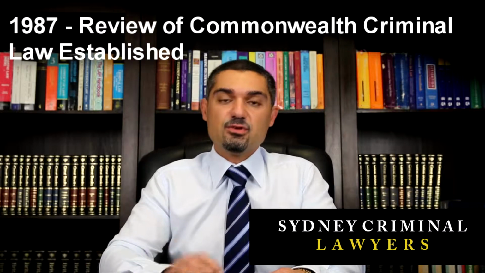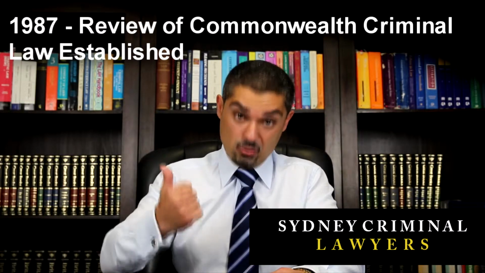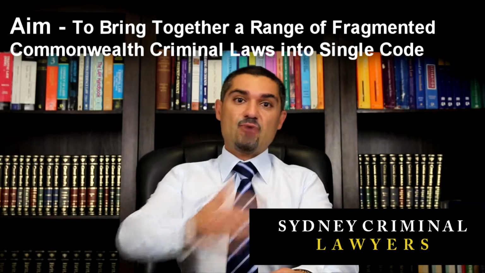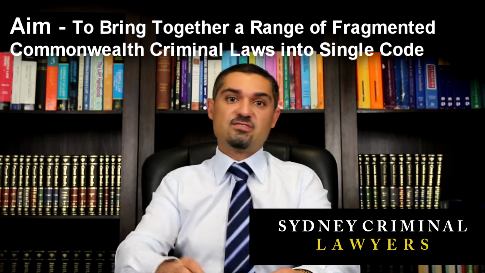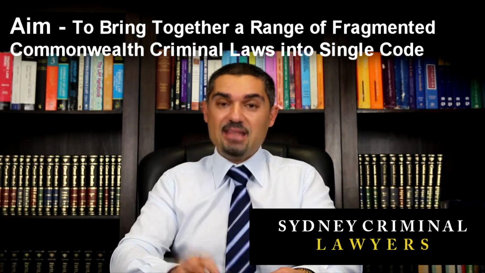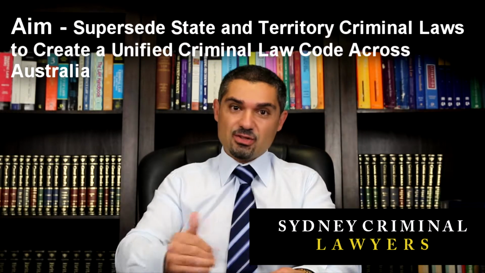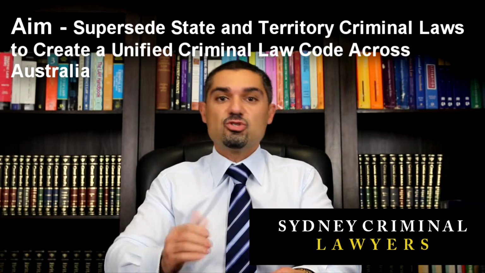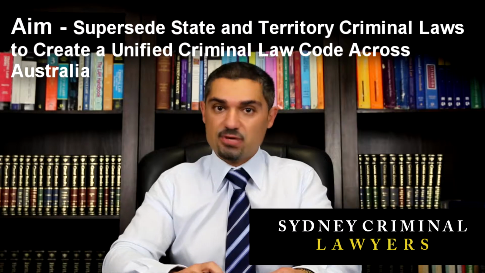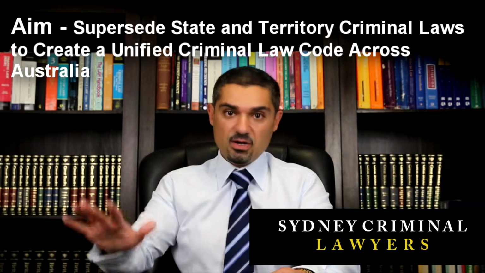In 1987 there was a review of Commonwealth criminal law. So the government got together and in their wisdom they said that rather than having all these different pieces of legislation, let's try and get it all together into one single code. And the initial aim actually was that this code, the Criminal Code Act, would supersede, so it would override, it would take over state and territory legislation. So it would cover all of Australia.